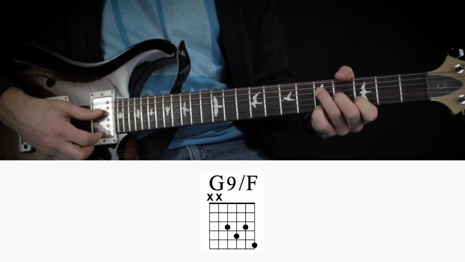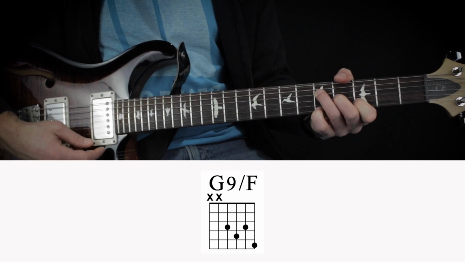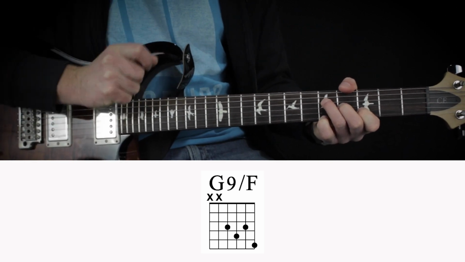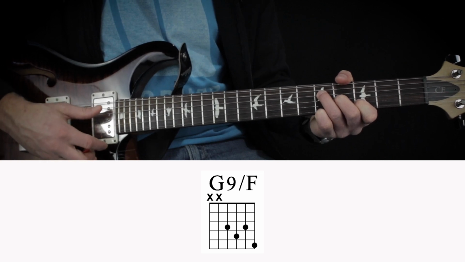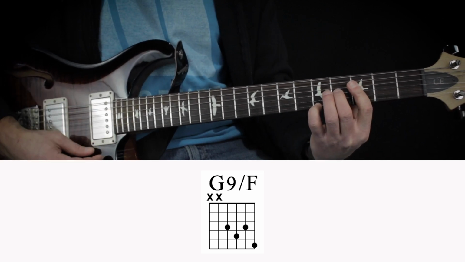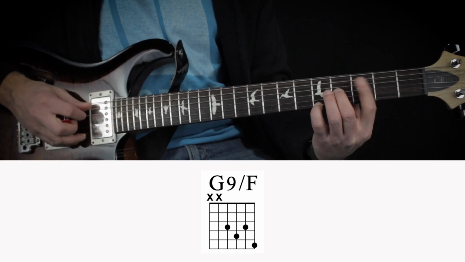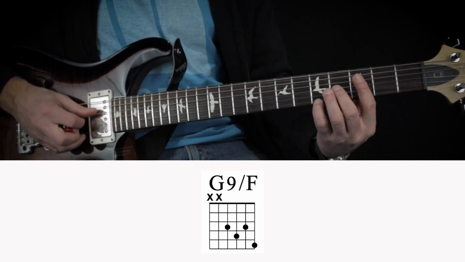Notice that the first one was G major 9, because we have to distinguish between a 9th chord and a major 9th chord. The major 9th chord does not have the dominant 7. The 9th chord does. The flat 7 is F, and that's actually what we're putting the chord over.